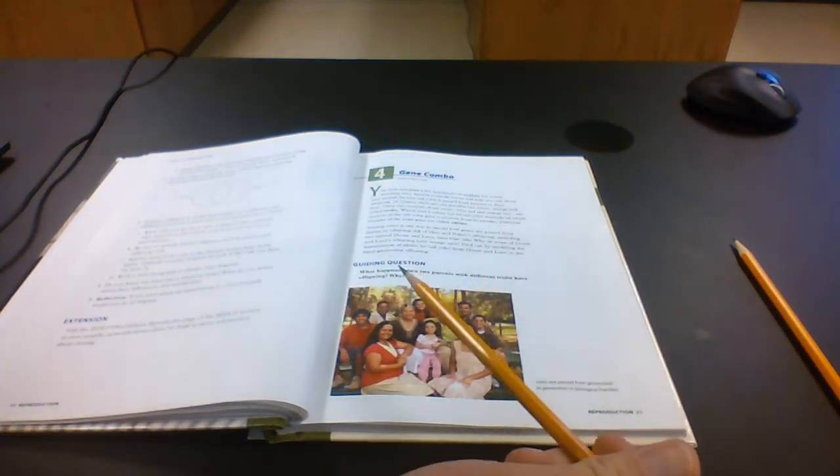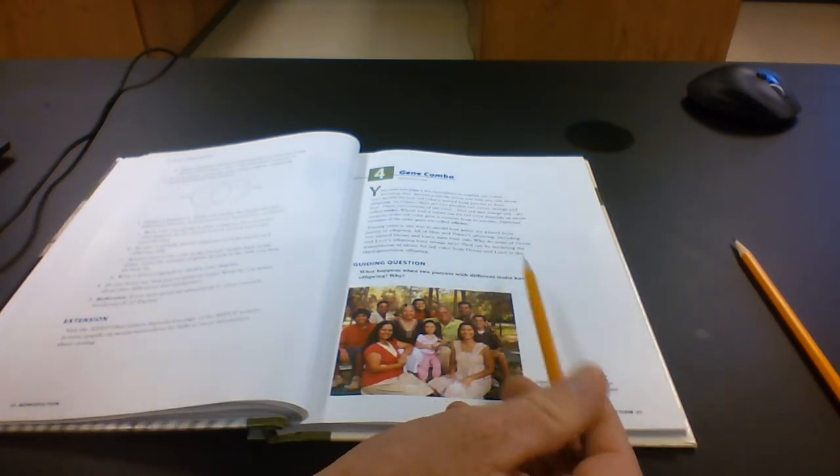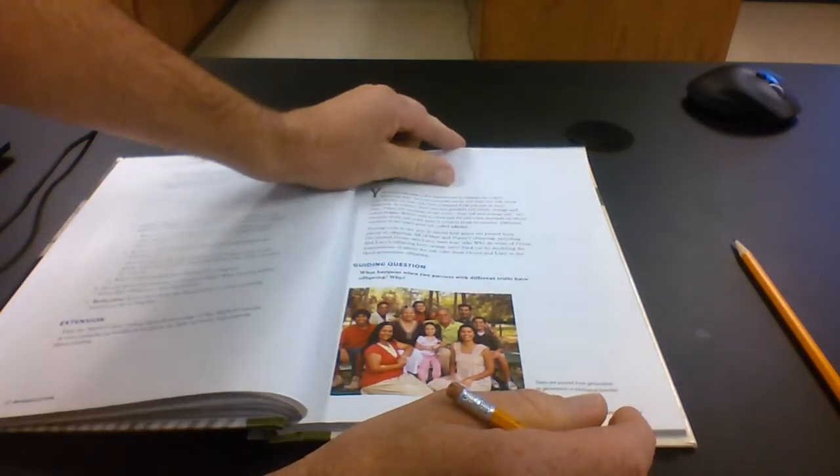So the guiding question, or the purpose of this lab, what you should know by the end, is what happens when two parents with different traits have offspring, and why? Okay, turn to the next page.